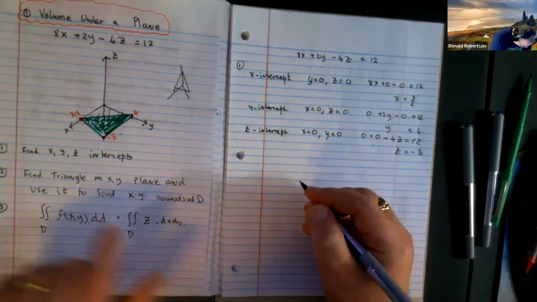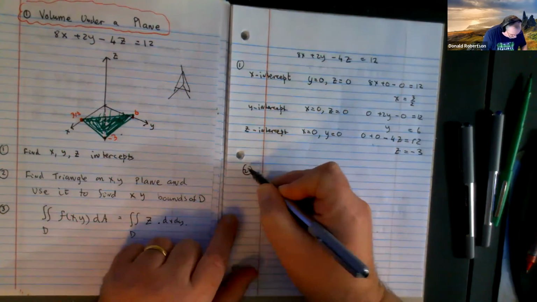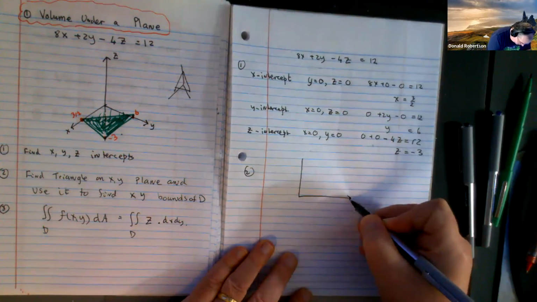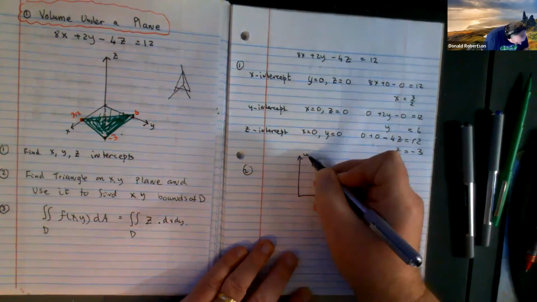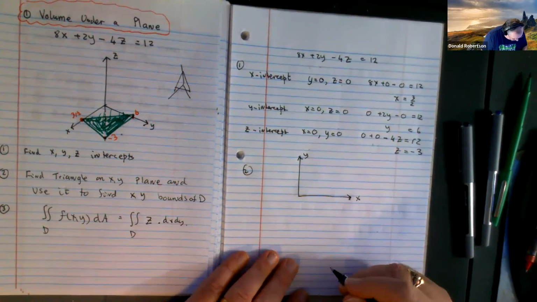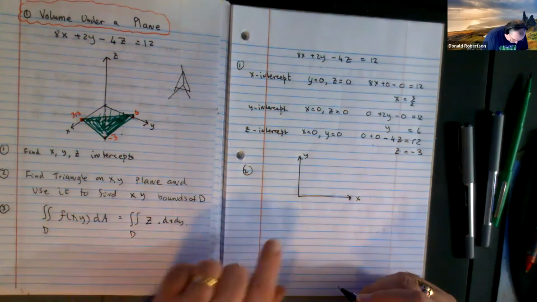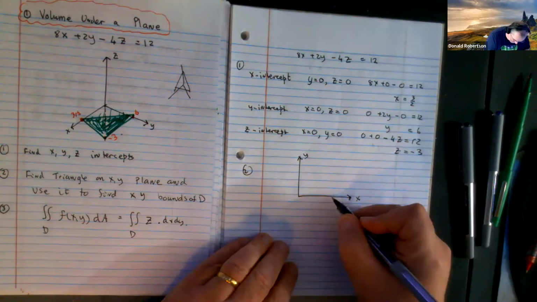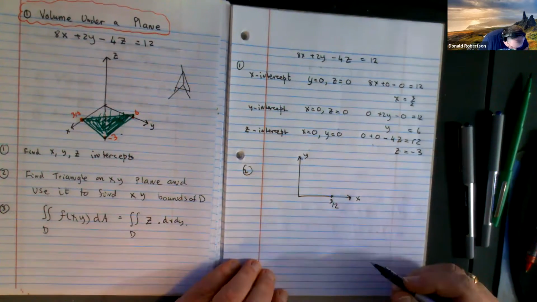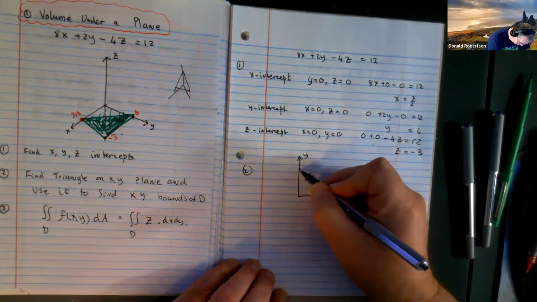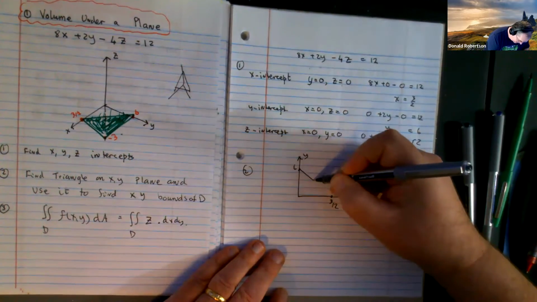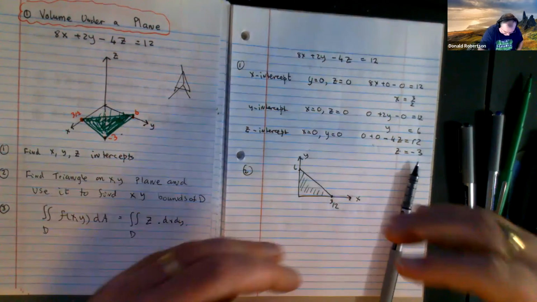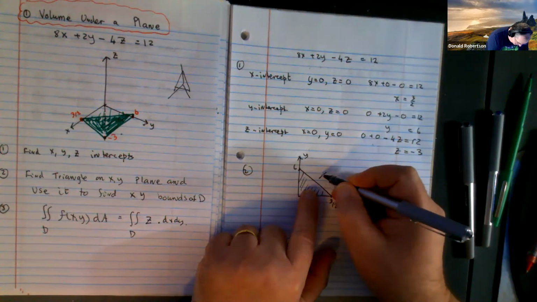The second thing you're going to do is to find the triangle in the xy plane, because that's what it's going to make. Now, if I just reorientate the floor, and it looks like this, I know that this particular shape is going to cross the x-axis at 3/2, and it's going to cross the y-axis at 6. And this is what the triangle on the floor would look like. That is our D.